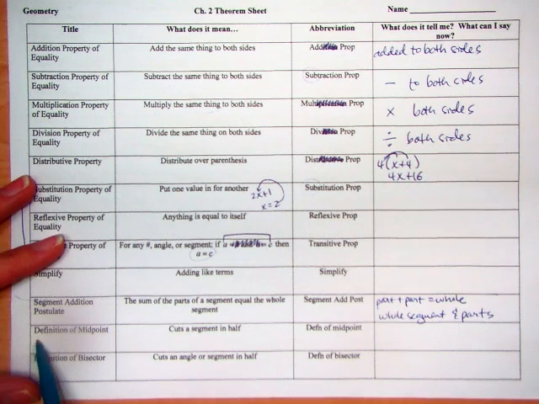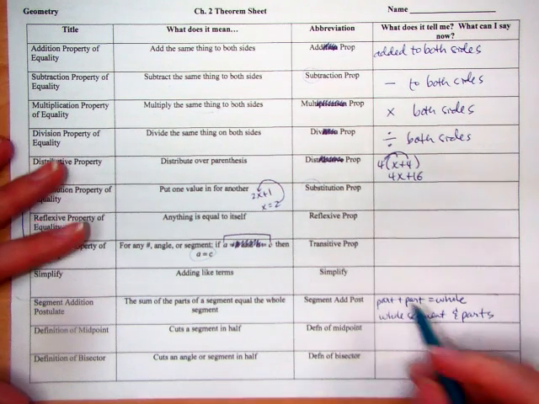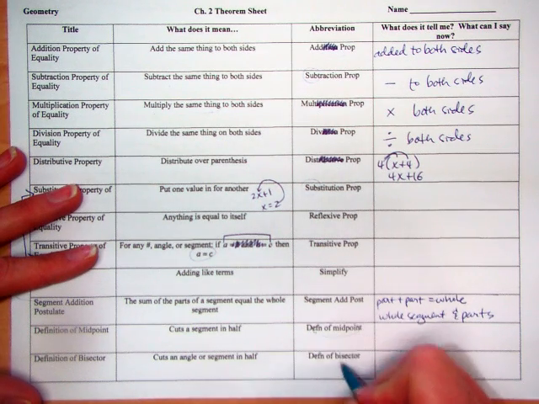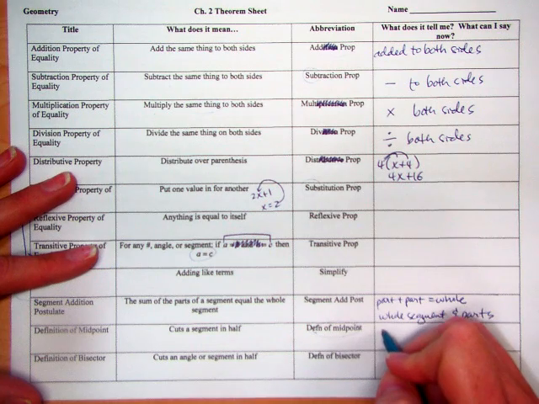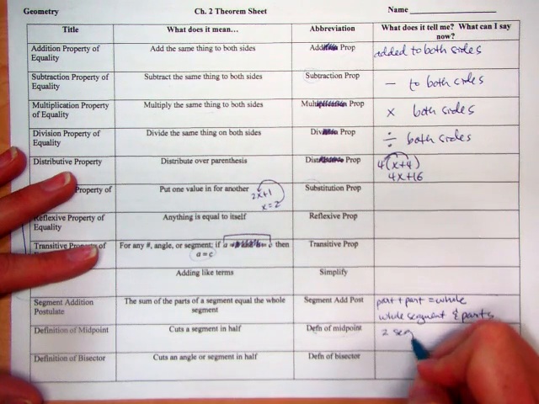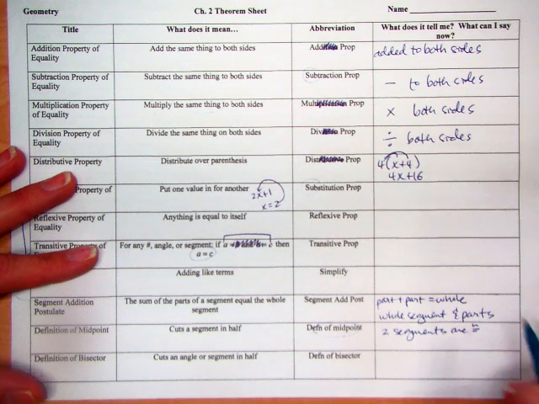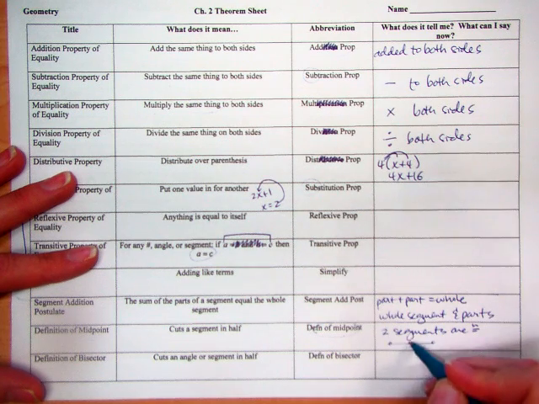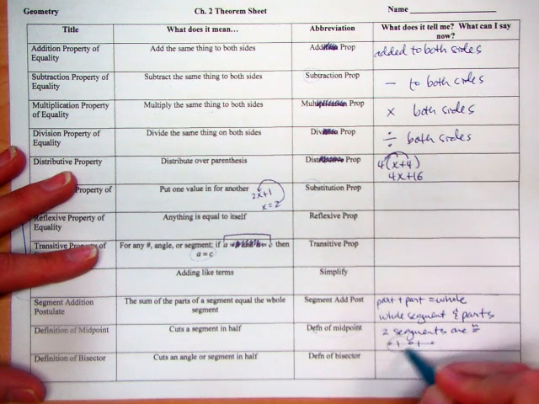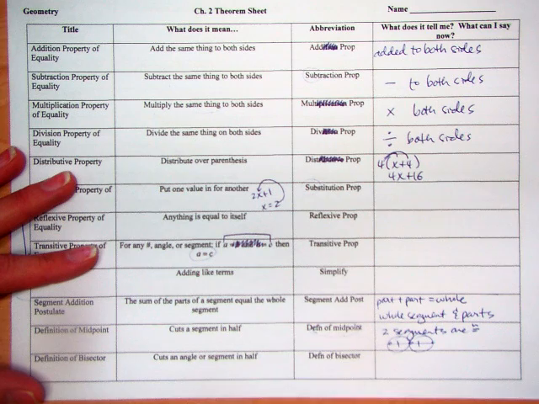I should be able to break that down and come up with some kind of statement. Definition of midpoint, it cuts a segment in half. So definition of midpoint would be our abbreviation, and then we should be able to say that two segments are equal or congruent. So if I have a segment and I know the midpoint, cut it in half, I should be able to talk about these two segments that are now equal to each other.